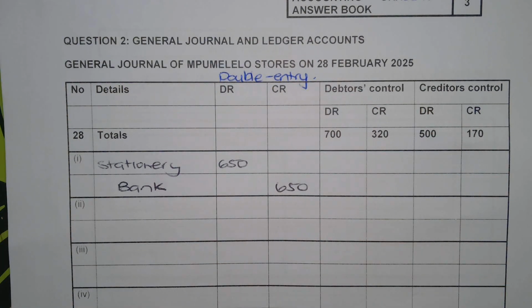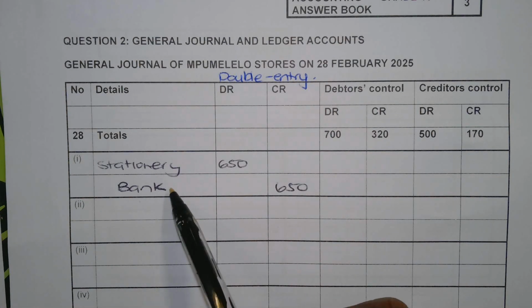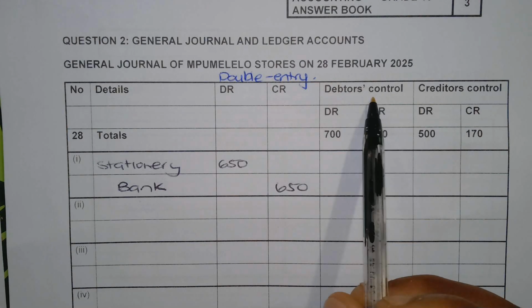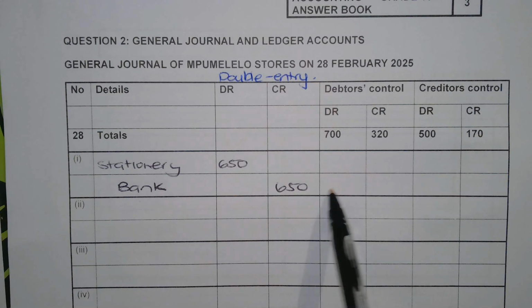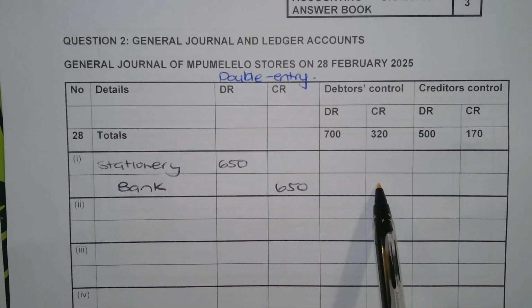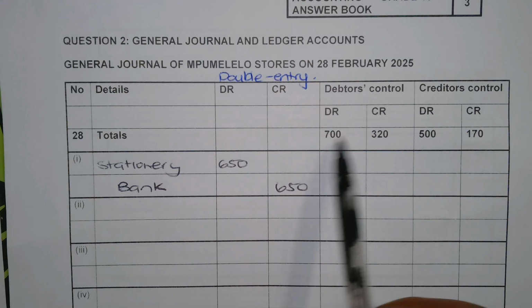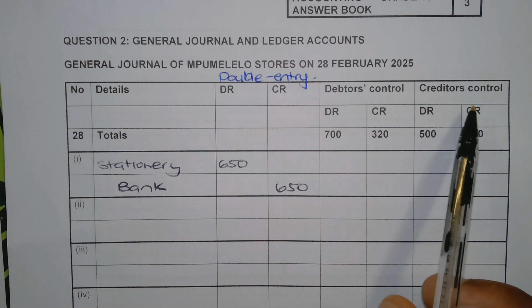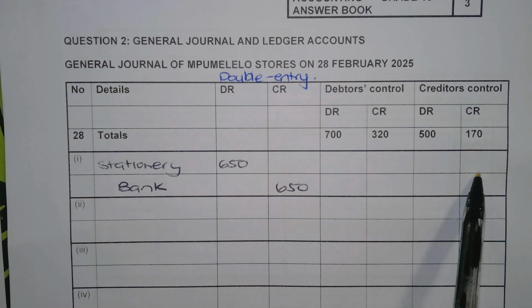Can you see it's still the same concept but a different table? Do you understand? So given that my two accounts never affected debtors control, I will not put any entry here. And then since the transaction never mentioned creditors control or people that we owe, I'll not make an entry anywhere there.